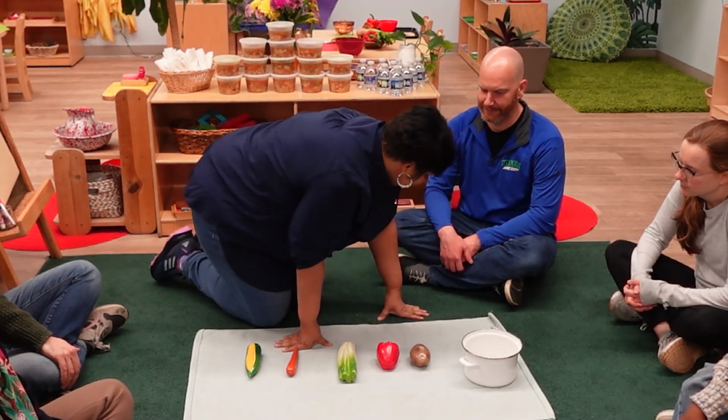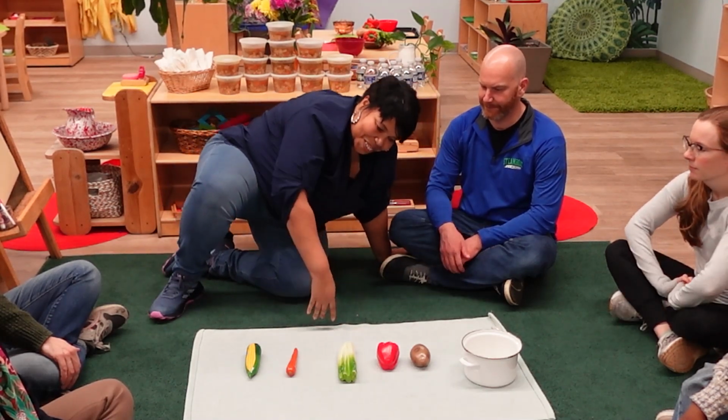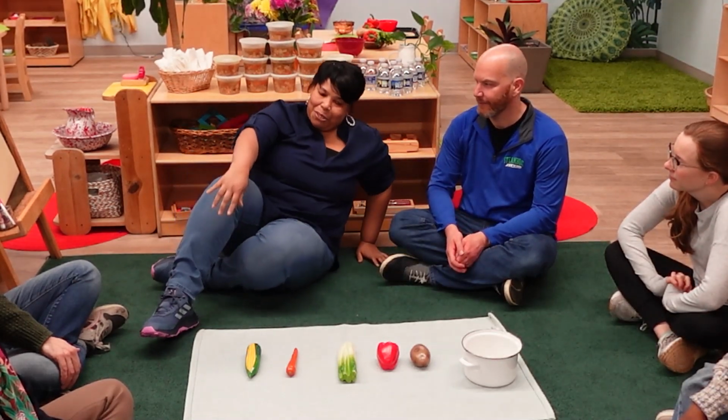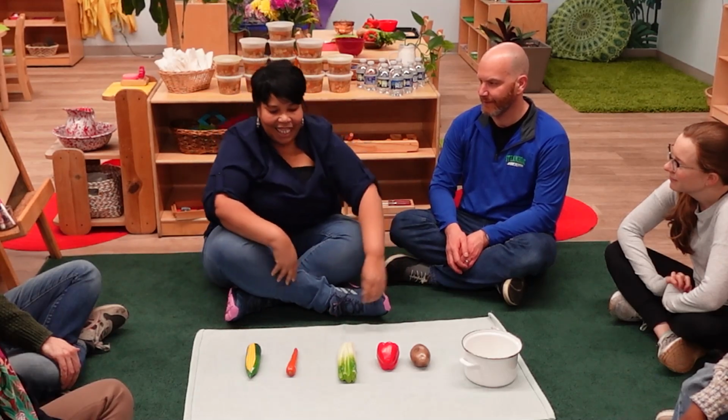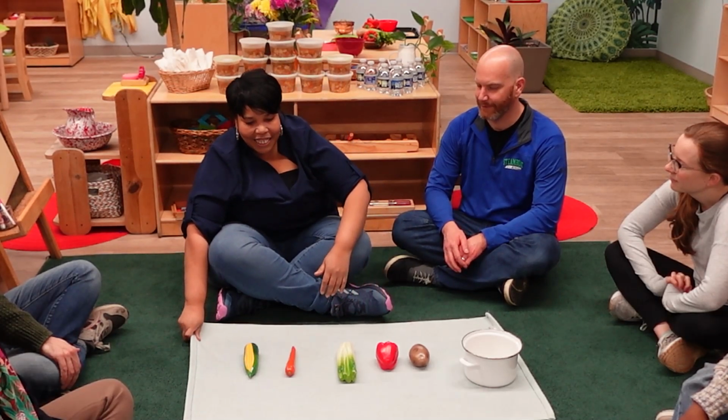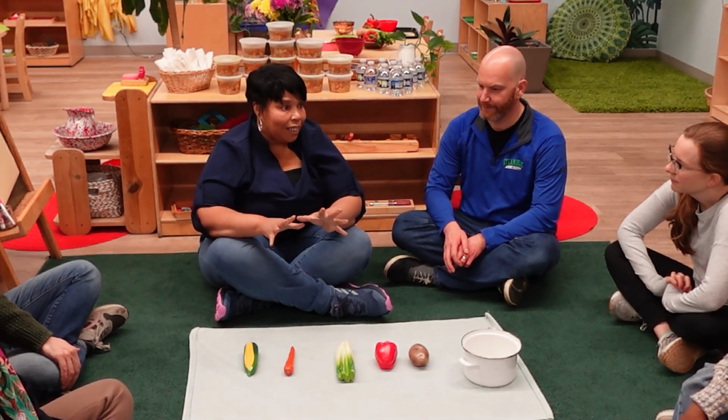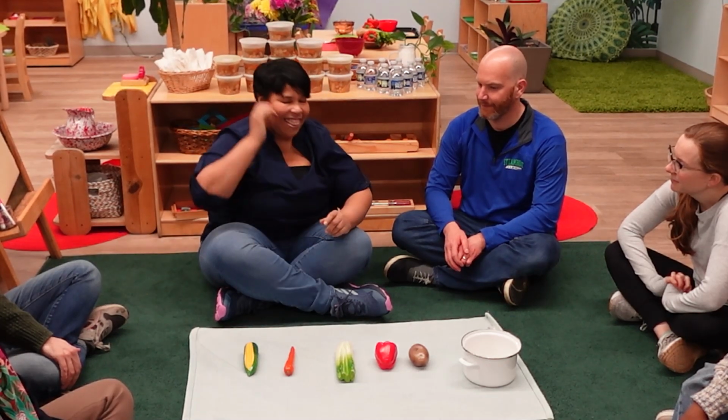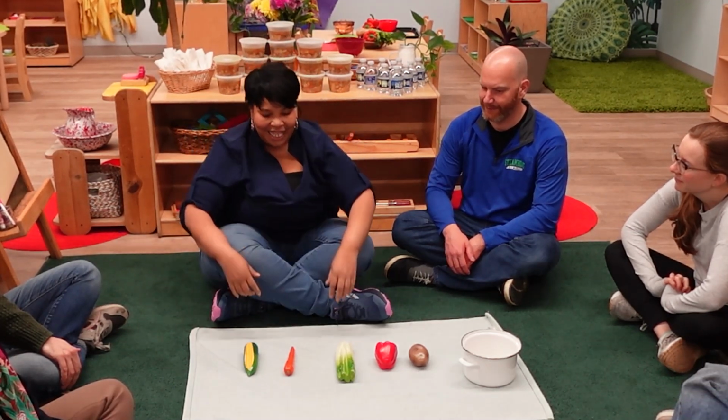So, there's a little jingle that we sing in our classroom. It's just called Vegetable Stew. And this is literally the recipe for the soup that you're going to eat tonight. So, it goes like this.